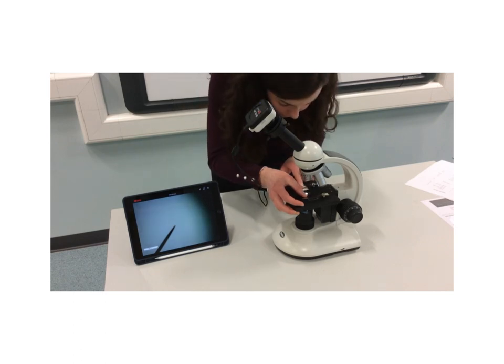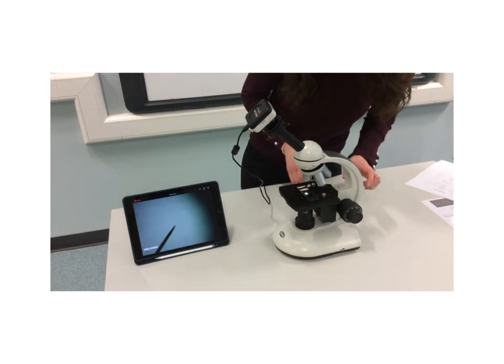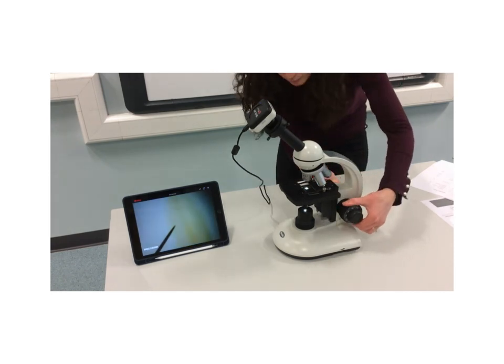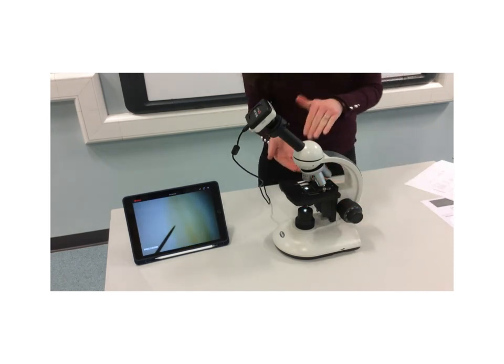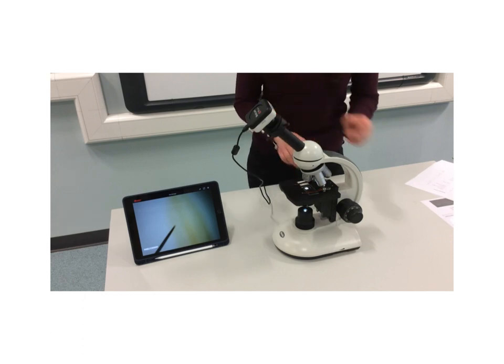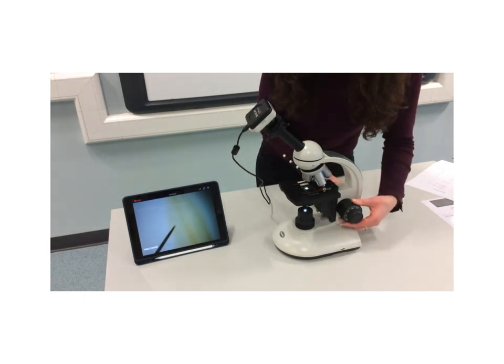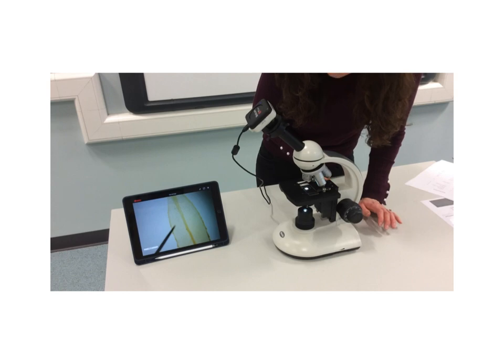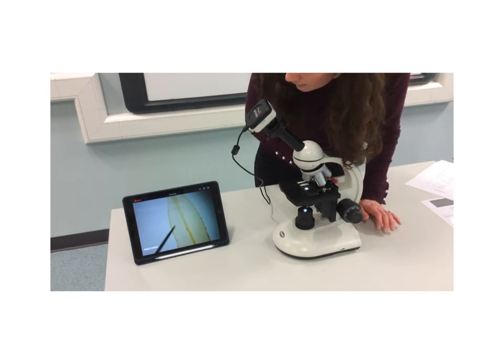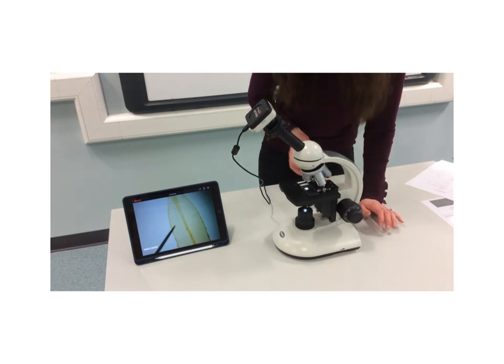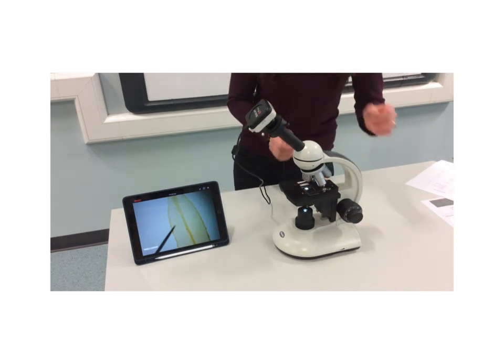So let me put that over to the point where I think we'll see an image. And again, what I'll do is I'll wheel that up so it's the smallest distance between the objective lens and the stage, but making sure they don't touch. And then I'll focus away. So I'm turning the coarse focusing knob until I see an image. Can you see it now? Hopefully you can see our leaf. And I'll use that fine focusing wheel to get it into better focus. Hopefully you can start to see the little cells in the moss leaf.